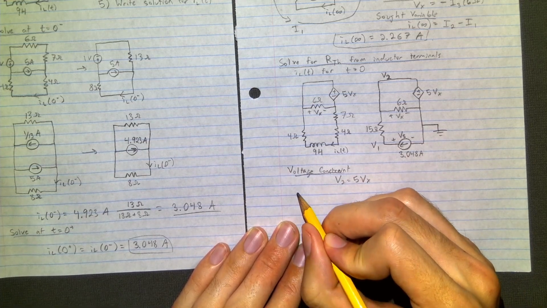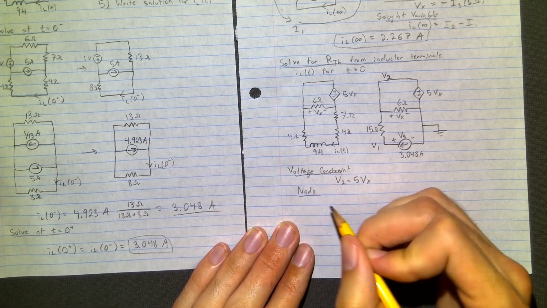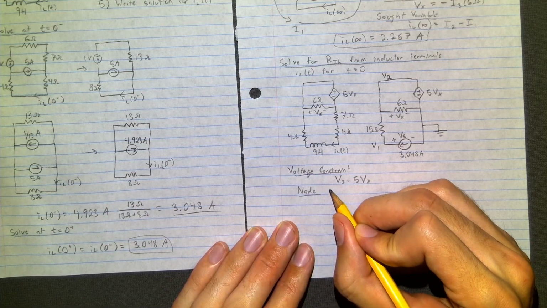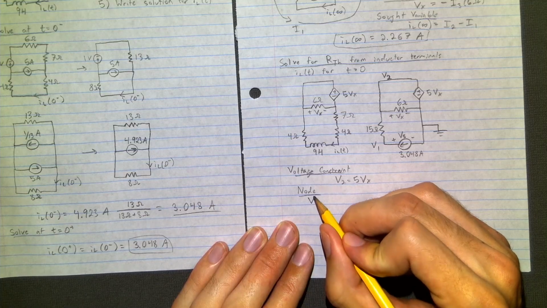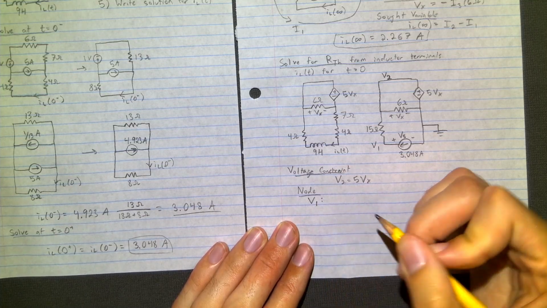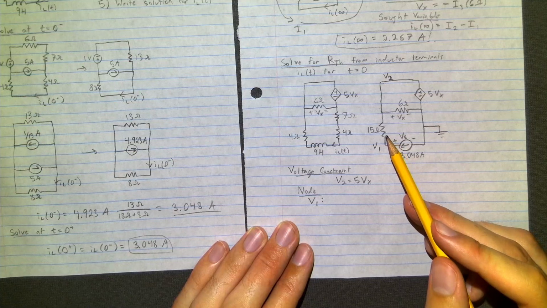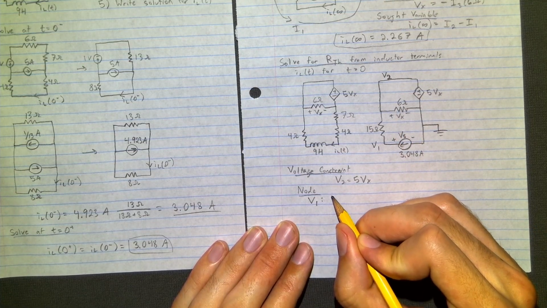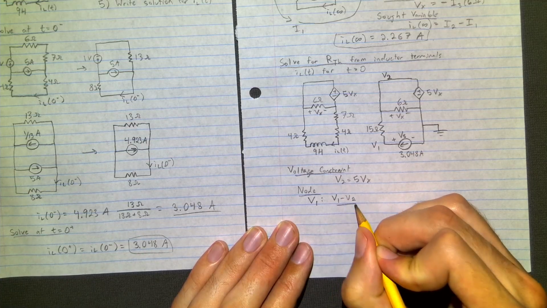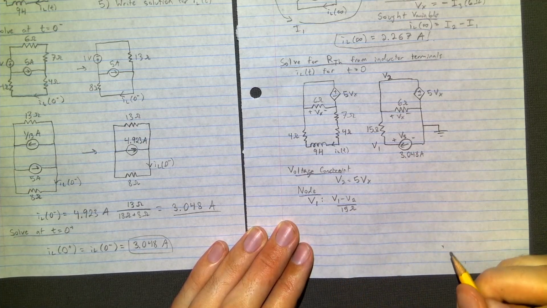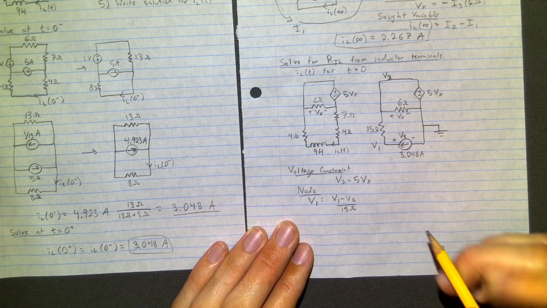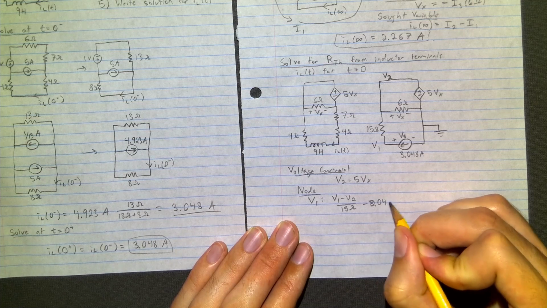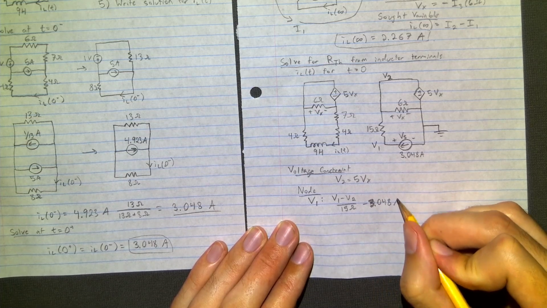And for our node equations, we'll count currents pointing out from the node. For V1, for the 15 ohm resistor, that'll be V1 minus V2 over 15 ohms, and then minus 3.048 amps.